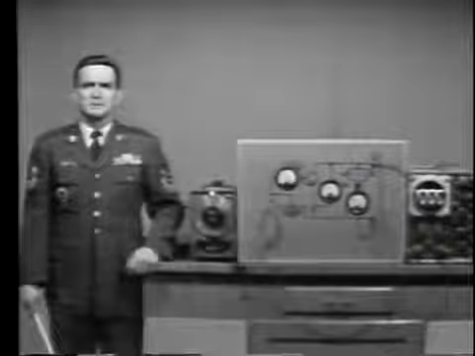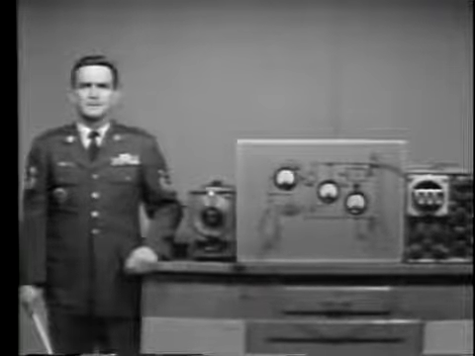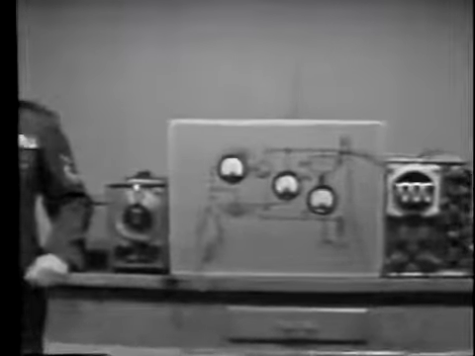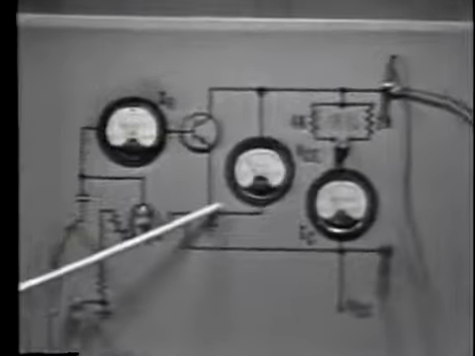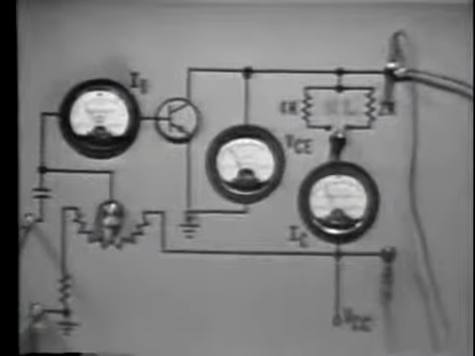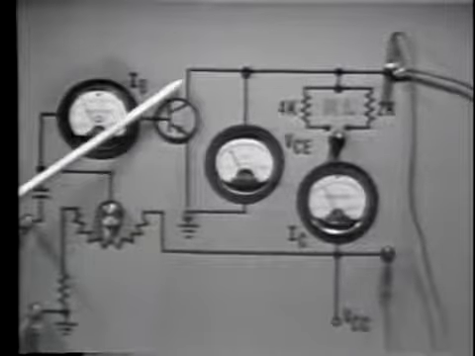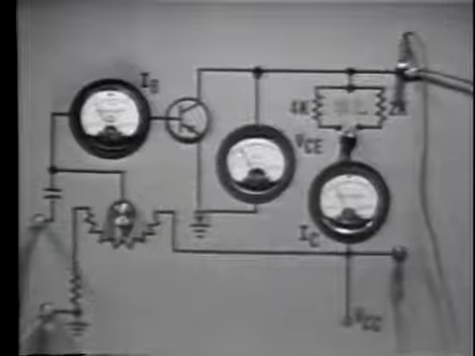It's a device whose output is an enlarged reproduction of an input signal. On the guitar, the vibrations of the strings were enlarged by the amplifier. This is a basic amplifier circuit. By applying a small signal at the input here, we get an enlarged signal in the output here.